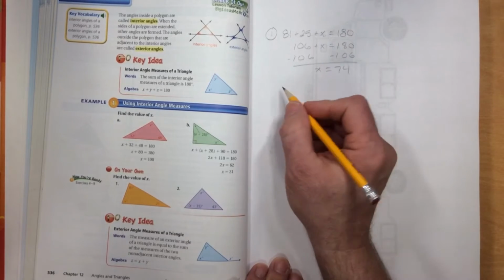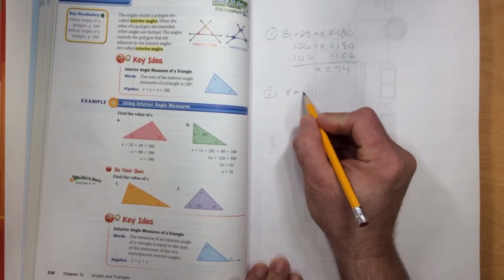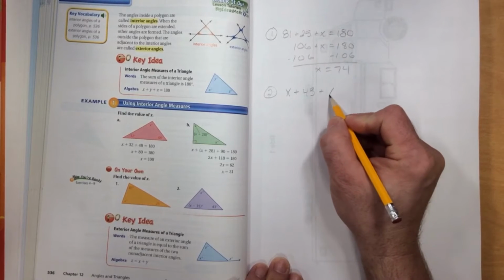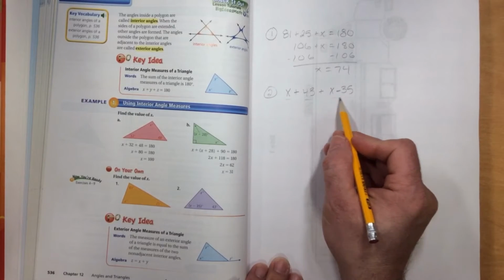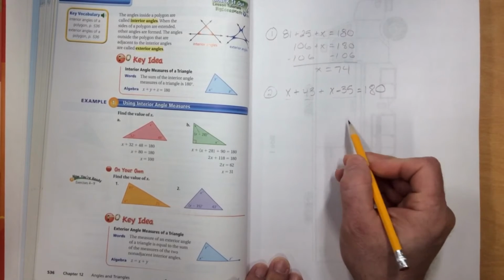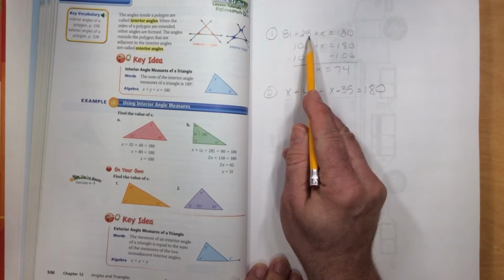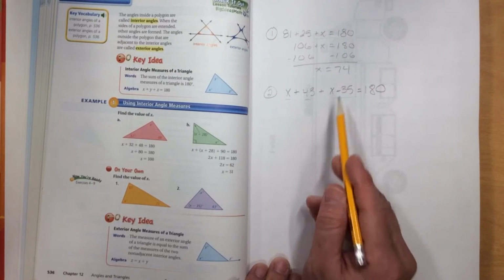And then for this one down here, it's a little more difficult, but not really. x plus 43 plus x minus 35. So here are the three angles. We just add them up just like up here, and we know that their sum is 180. Here we combine like terms, and we've got a couple of x's and some constants.